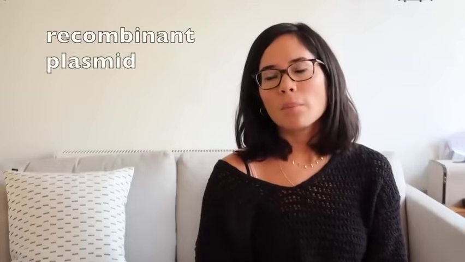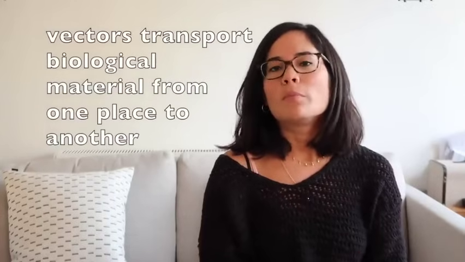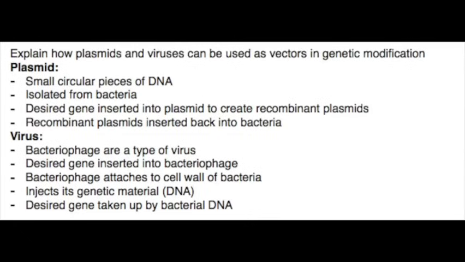Don't forget a few key words here concerning genetic engineering. Once that plasmid has a different gene inserted into it, we call it a recombinant plasmid, which means it's been recombined, so it's been changed. And don't forget also that the bacterial cell, the plasmid, is acting as a vector, which means it transports biological material from one place to another.